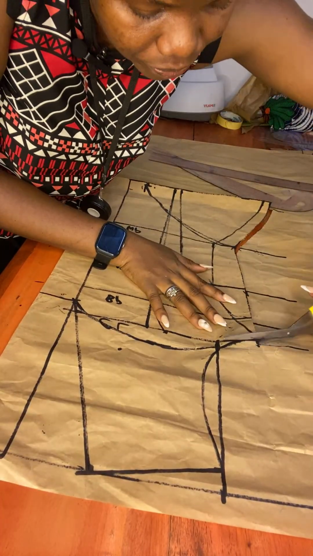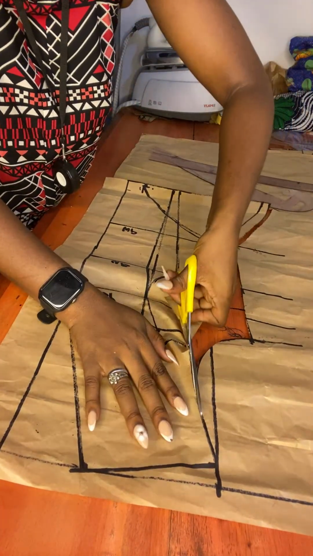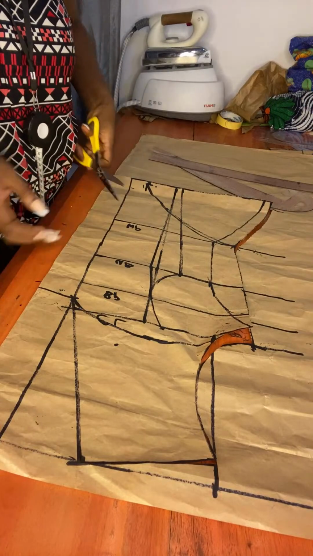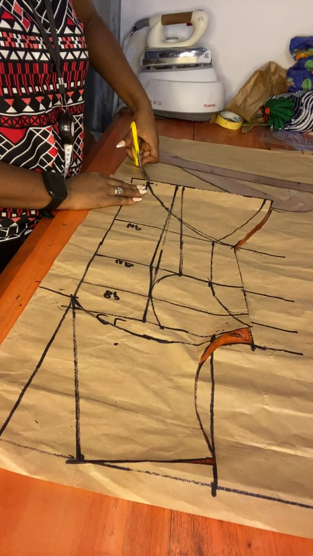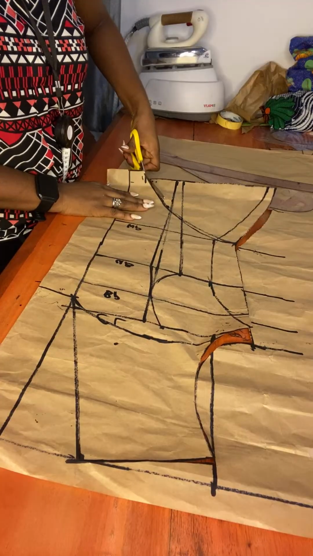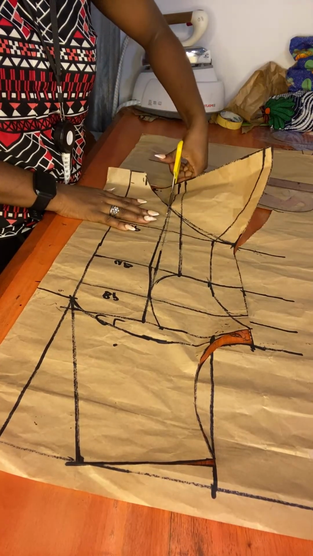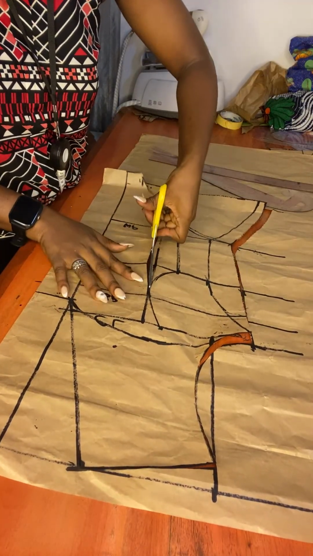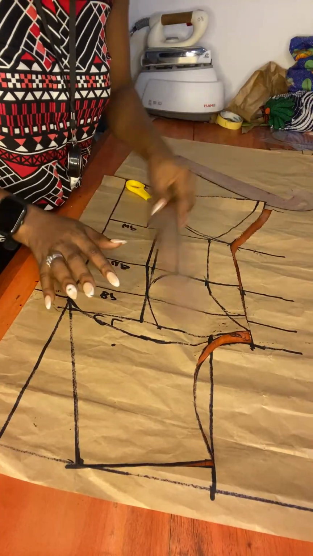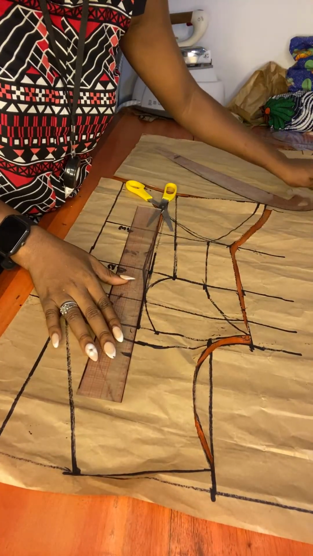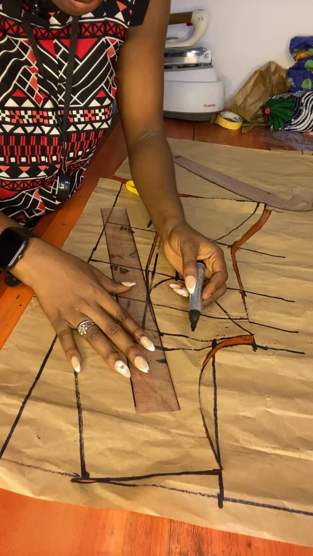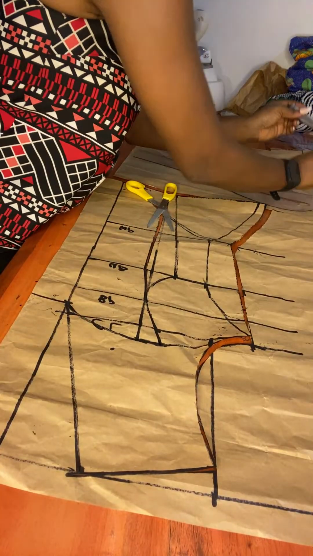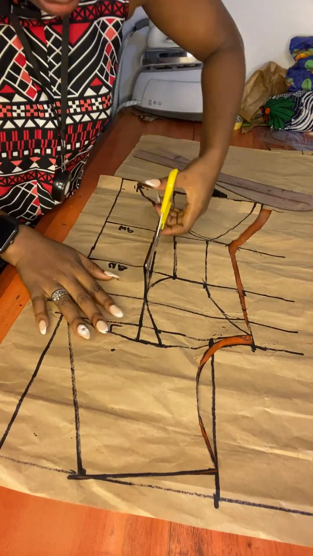Okay, so I'm cutting out the style. From this point now, you see I'm cutting out the center front. All right, I'm cutting out the center front. So we extended by 1 inch. Please do well to go up, and then do the same connection here, please. So I'm cutting this out here.